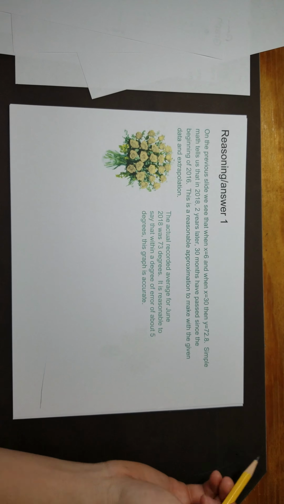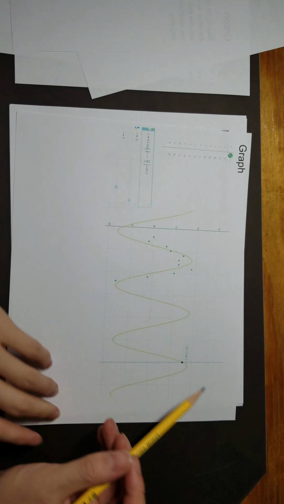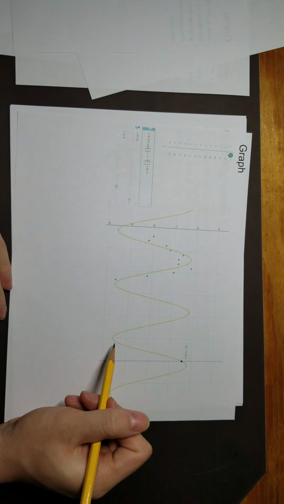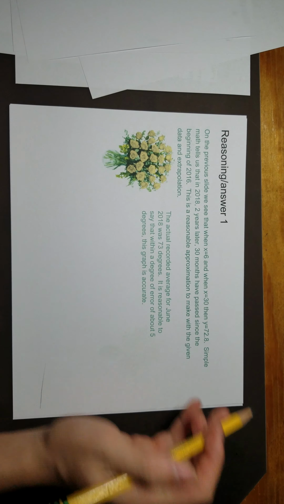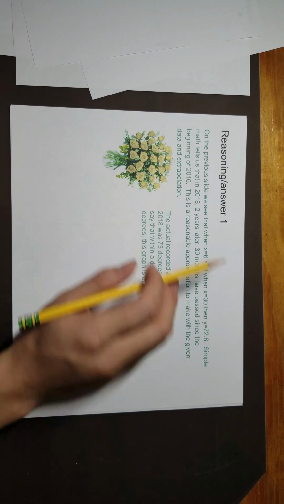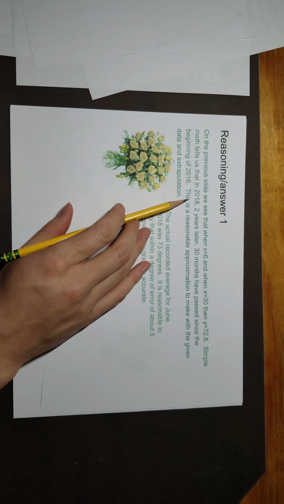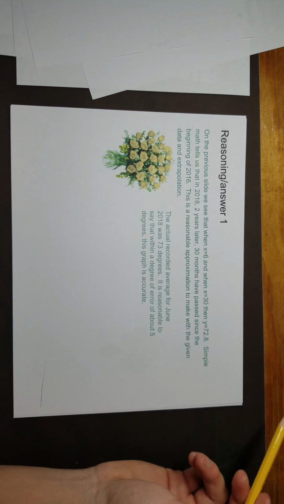Simple math tells us that in 2018, 2 years later, or if we go 2 intervals later, 30 months have passed since the beginning of 2016, or 0. This is a reasonable approximation to make with the given data and extrapolation.